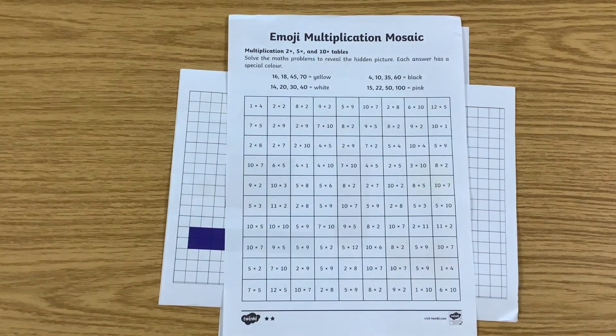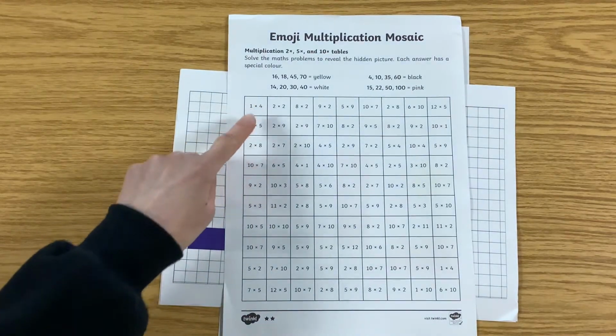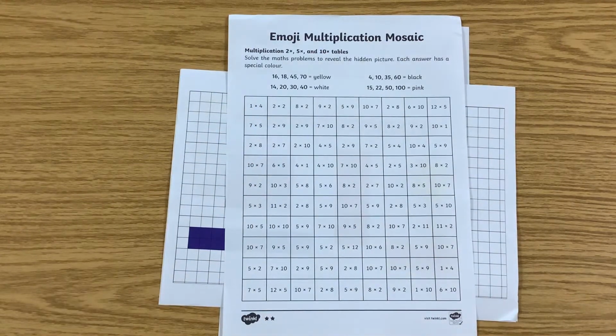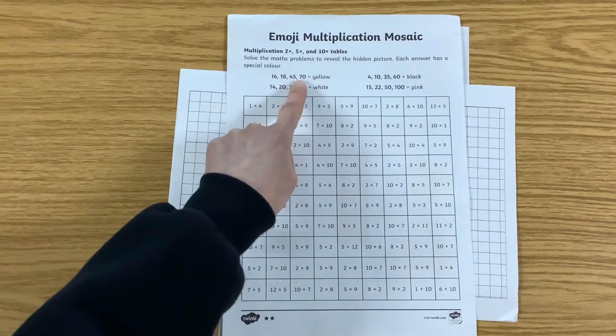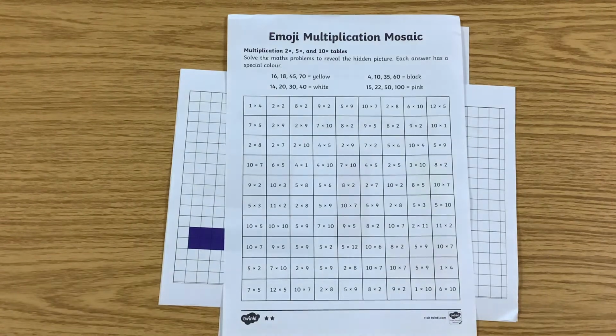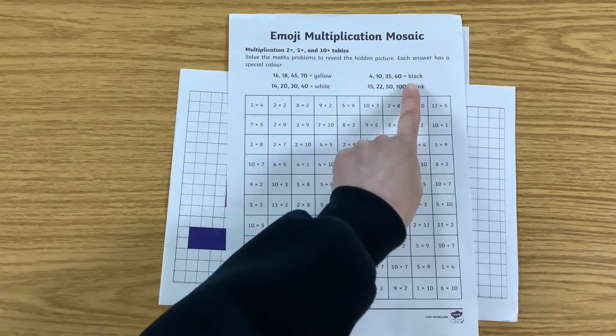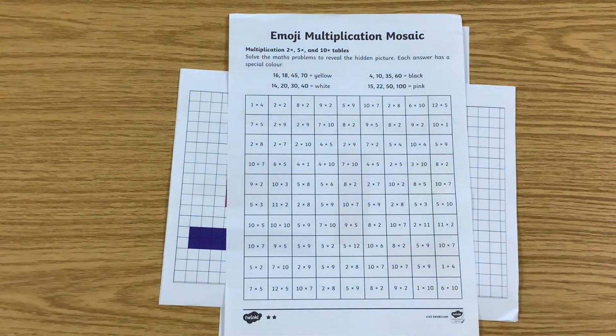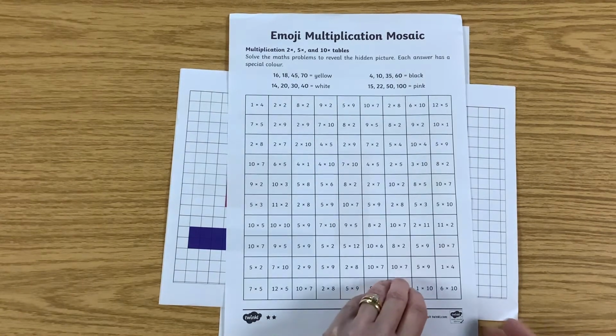And then what you're going to do is colour in each of these squares according to its answer. So if a square has an answer 16, 18, 45 or 70, you colour it in yellow. These are the answers for white, the answers for black, the answers for pink. Colour in the answers as you go along and you will eventually create an emoji on your page. So we're going to begin by practicing our multiplying.